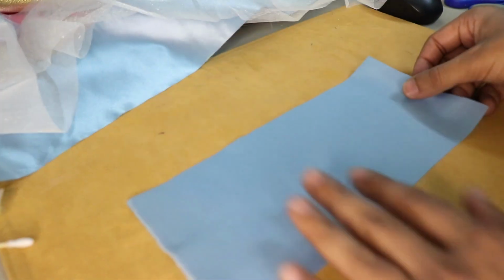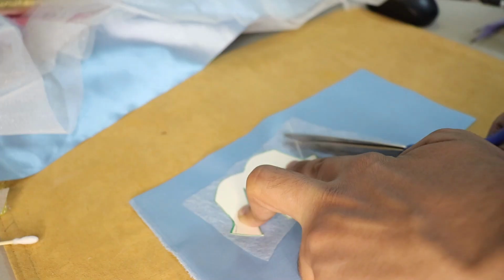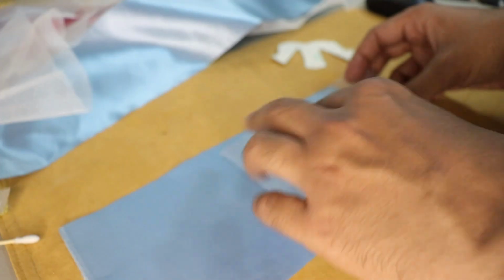For the bodice, I'll place tulle at the back with the help of water-soluble fabric. I don't need to do this, but it has become a part of my process for bodices especially.